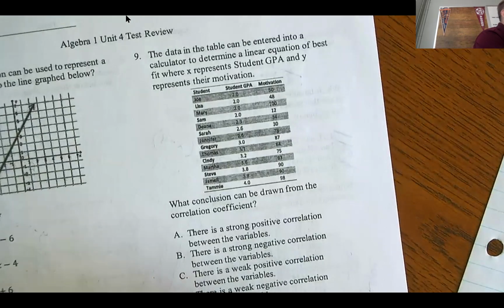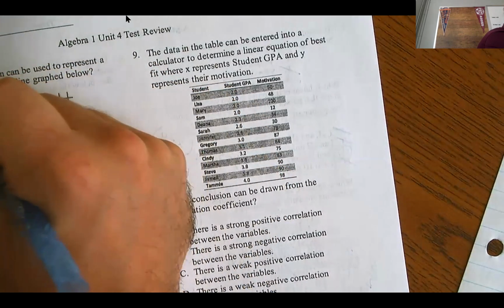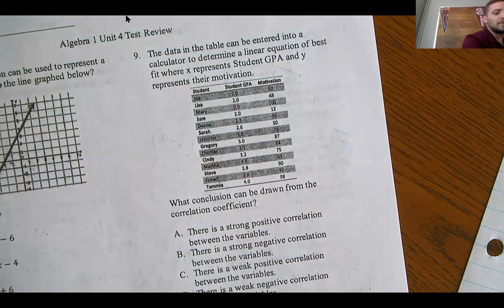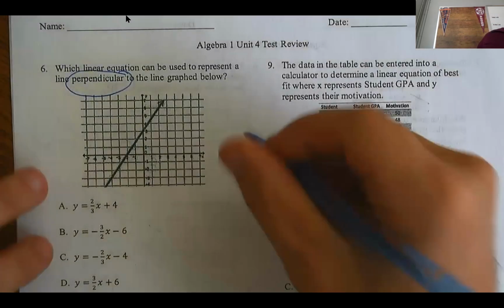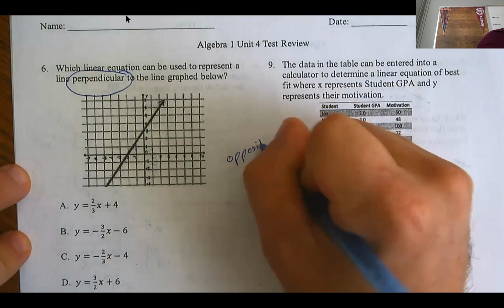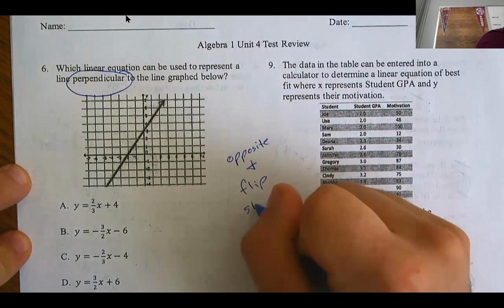All right, flip it over. All right, so we are trying to find a line that is perpendicular to this line right here. Remember, perpendicular lines have opposite and flip slopes.